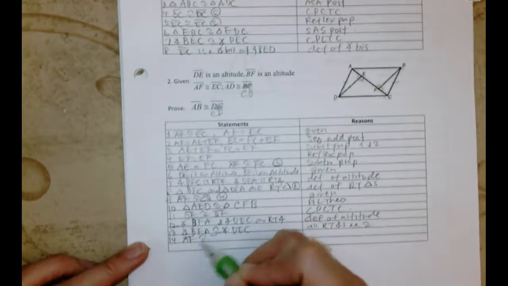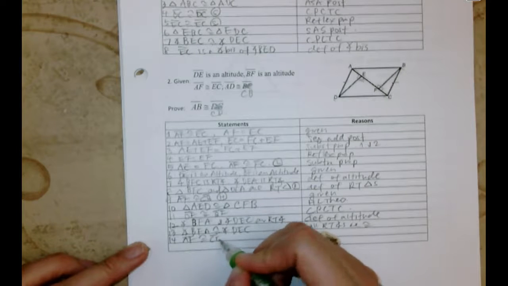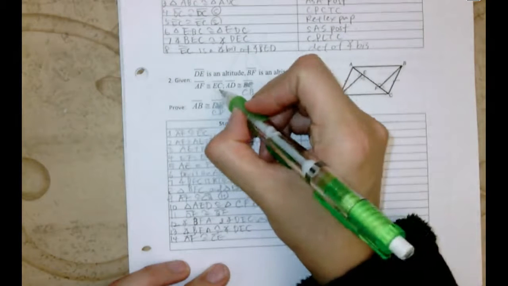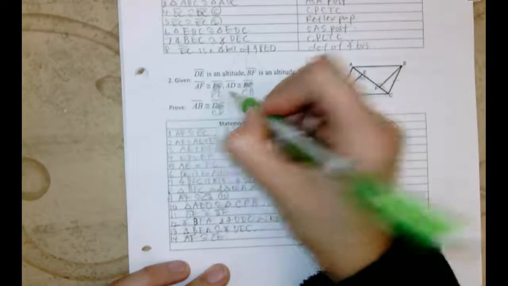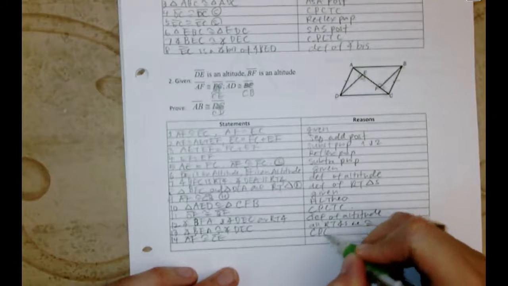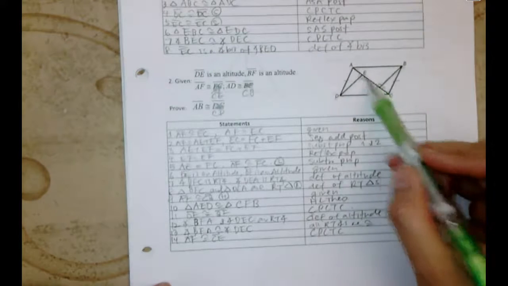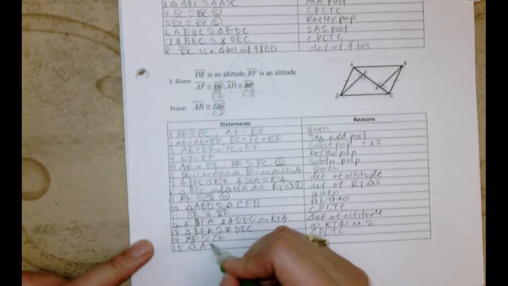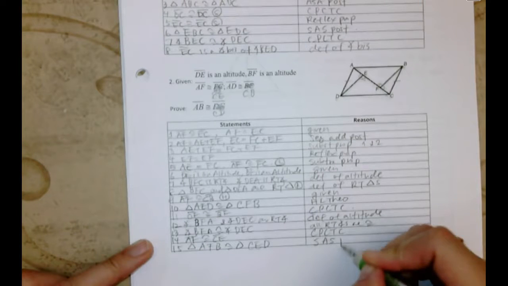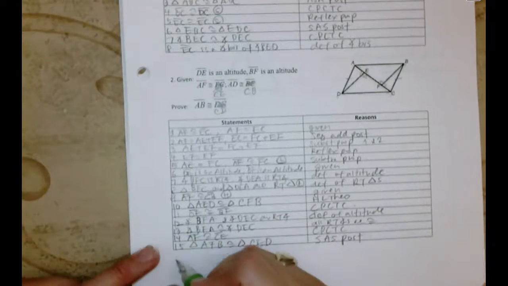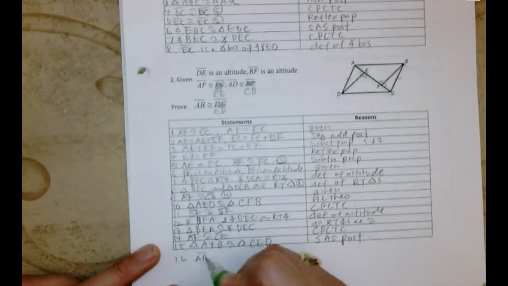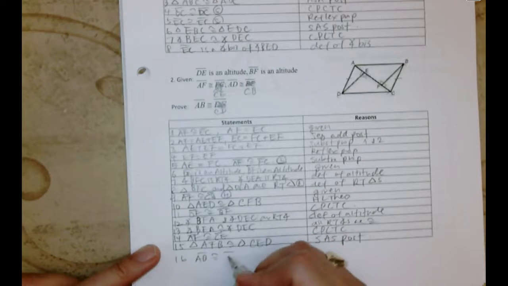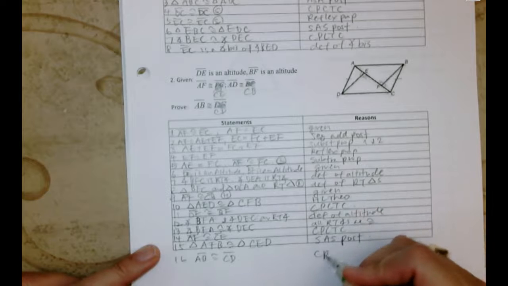AF is congruent to CE. Yes, CE, and that is CPCTC. So these two triangles are congruent. Triangle AFB is congruent to triangle CED by side angle side, and therefore AB is congruent to CD by CPCTC.